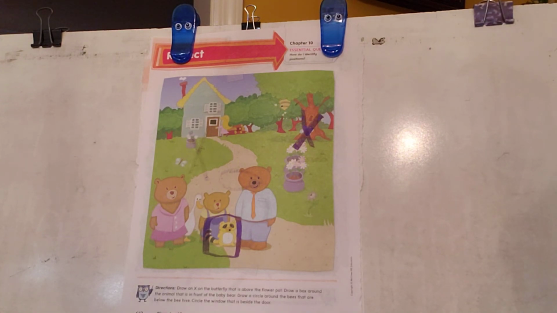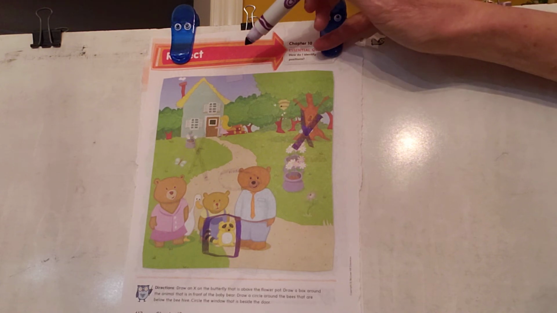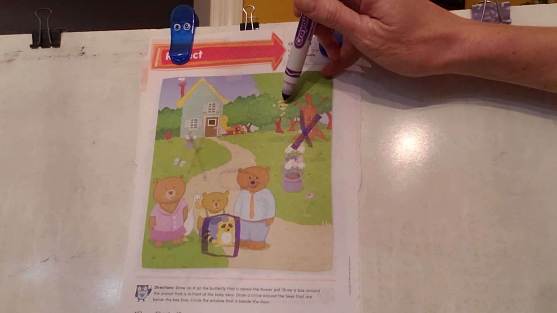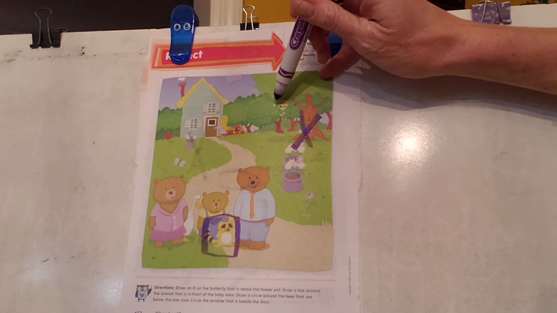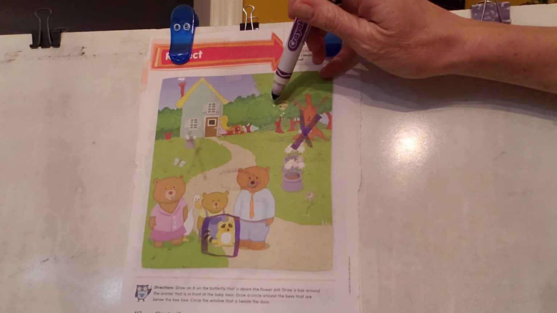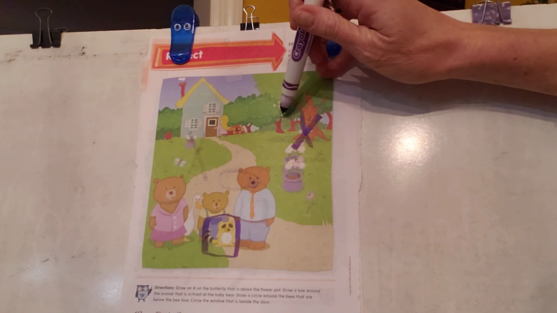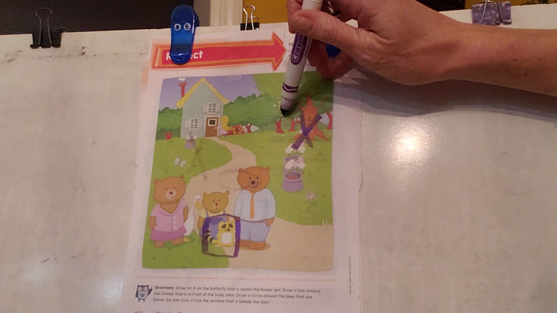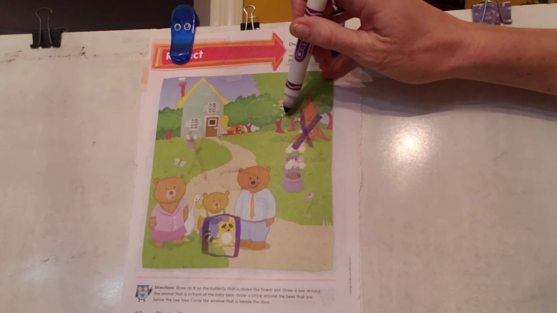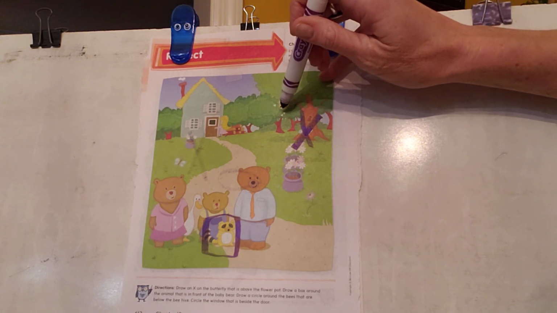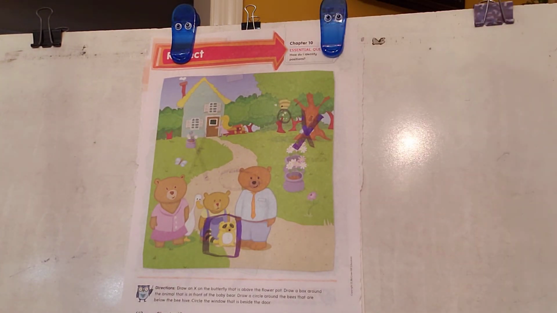Can you now find the bees that are below the beehive? Find the bees that are below the beehive. Okay, so here's our beehive. Where are the bees that are below the beehive? This bee is beside the beehive. Very good. What word would we use to describe where these bees are? Very good. These bees are below the beehive. So we're going to draw a circle around them. Very good. All right. Now, last thing we're going to look for on this page.